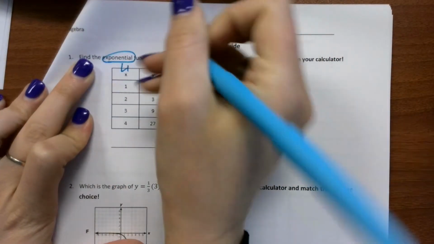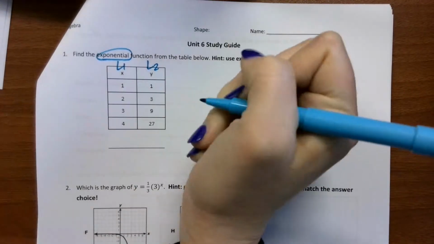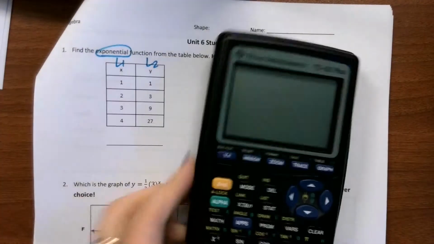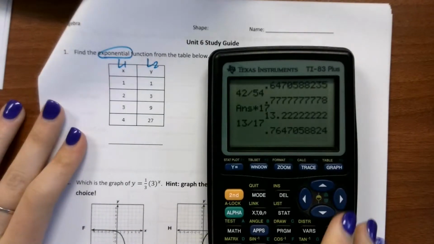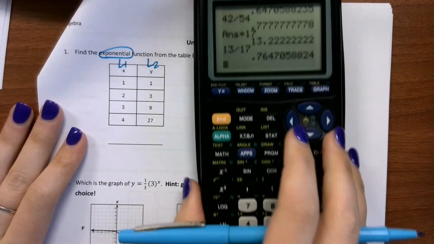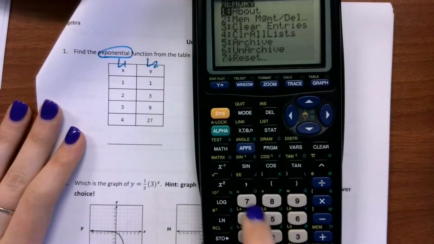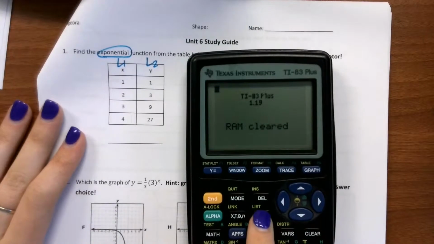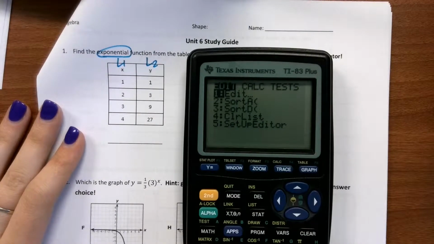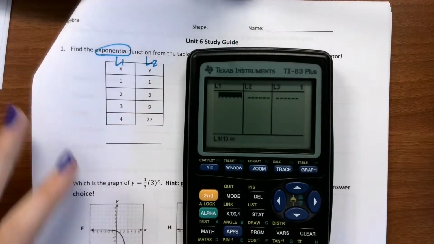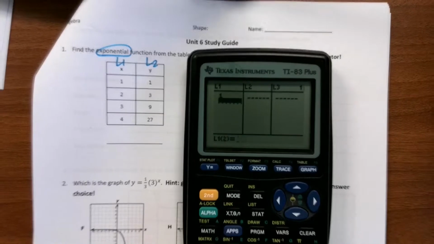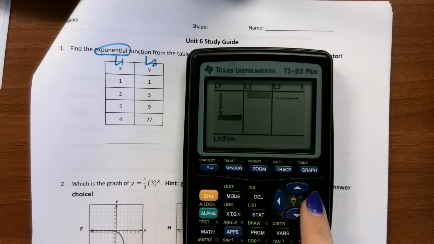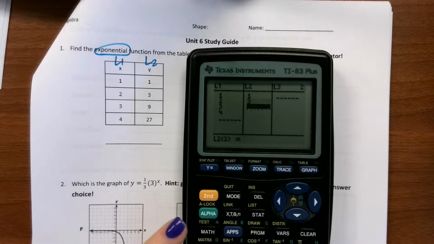So my x values are going to be in my L1 and my y values are going to be in my L2 when it comes to my calculator. So open it up. A good practice is just to clear it. Second plus 7, 1, 2. Clears my calculator out. Go into stat, edit. My L1 data is going to be my x values, 1, 2, 3, 4. My L2 or my y, 1, 3, 9, 27.